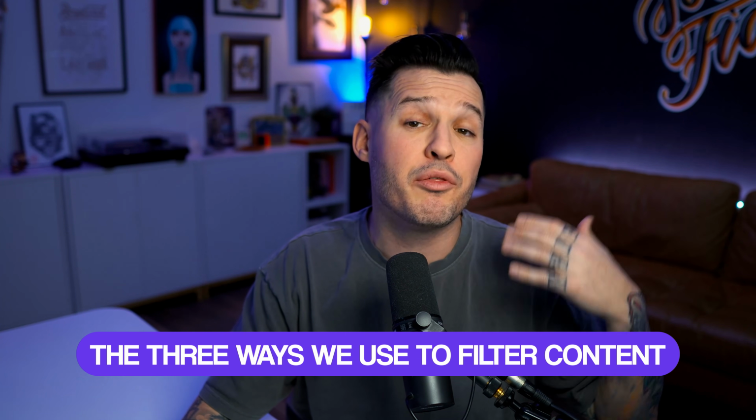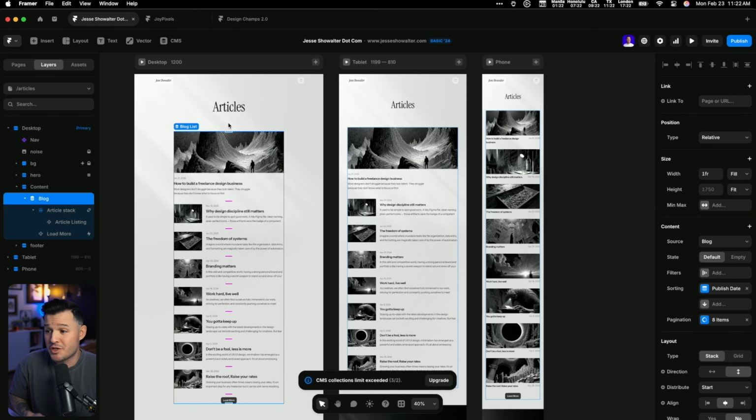In the past, there are some ways that you could approach dynamic CMS filtering. I've tried them all. I'm going to run through them really quickly because this new release basically blows all of them out of the water. There were basically three ways to do this. The first way was to just not do it at all.